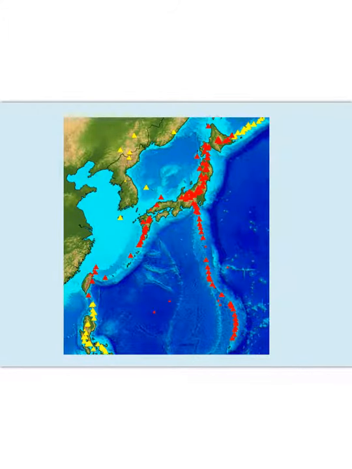Okay, if we take a look at Japan, this is your trench and your subduction zones. These red triangles represent the volcanoes. So Japan, you see it's in a semicircle, all volcanoes next to a trench. Japan is one really large volcanic island arc.